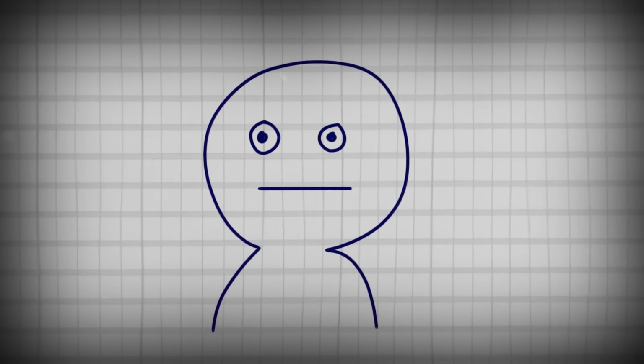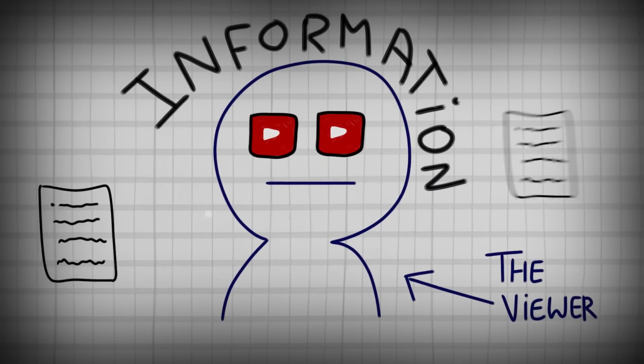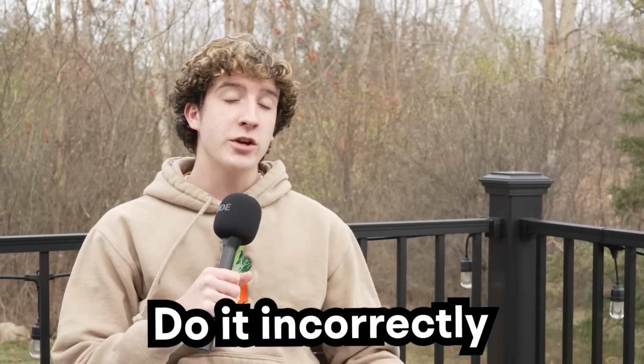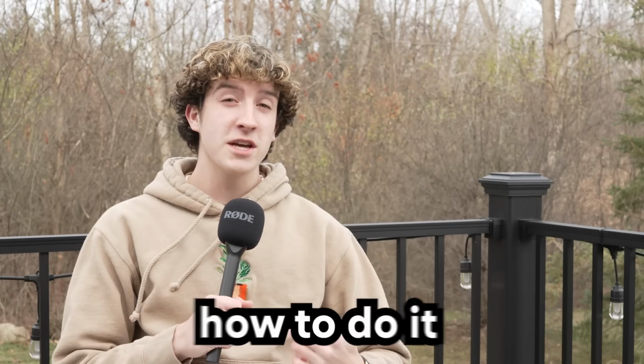For a YouTube video, this is where the viewer is confronted with the information from your video. Structure this section correctly and you'll hold retention from beginning to end like this. Do it incorrectly and you'll find people drop off throughout the video like this. So here's how to do it properly.